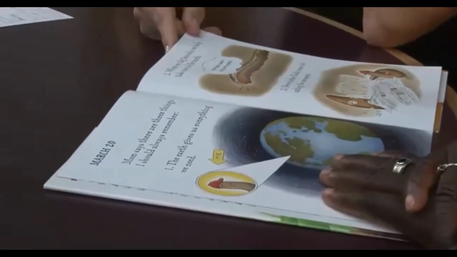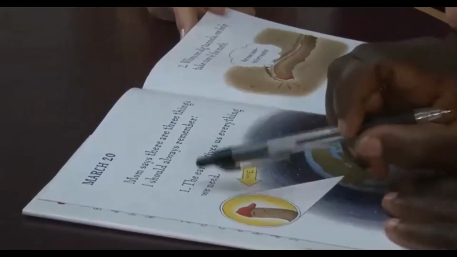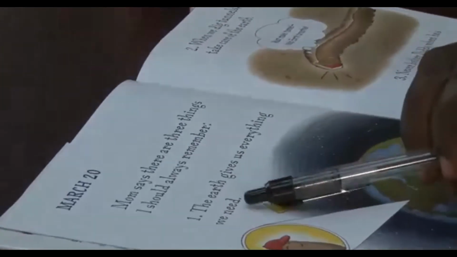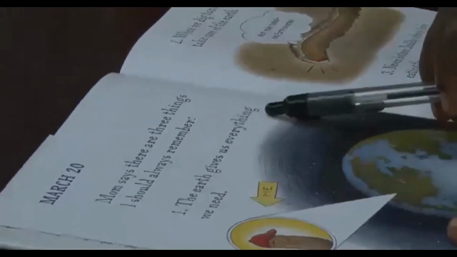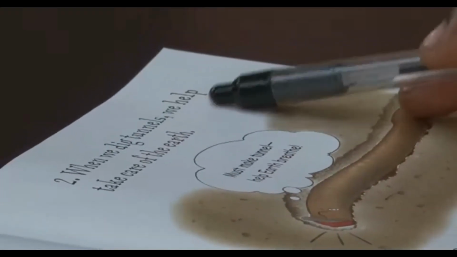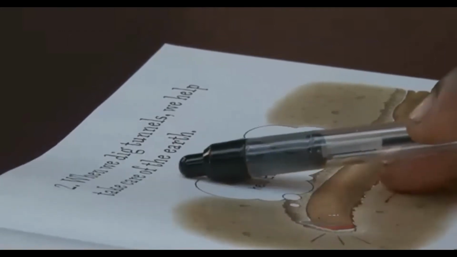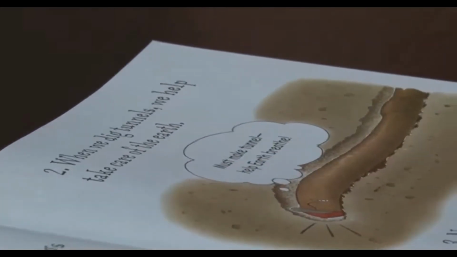Mom said there are 3 things I should always remember. The earth gives us everything we need. When we dig tunnels, we help take care of the earth. Never bother Daddy when he's eating the newspaper.